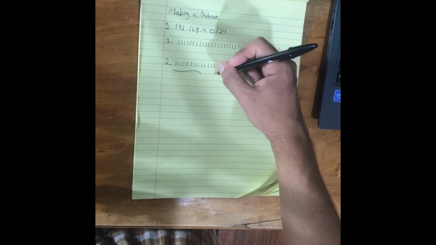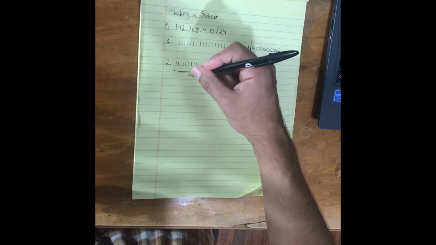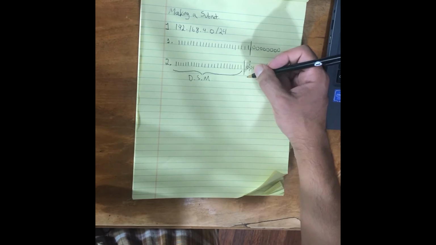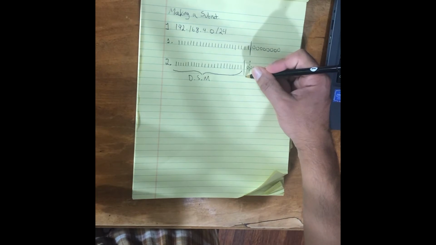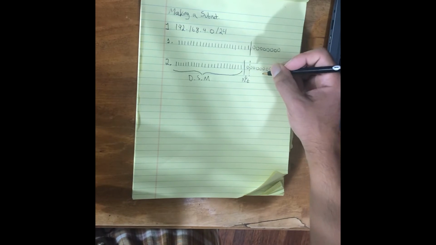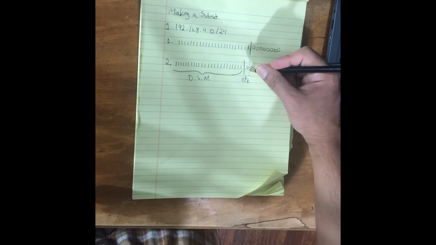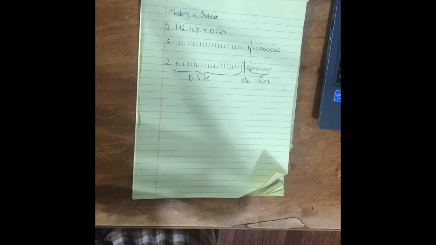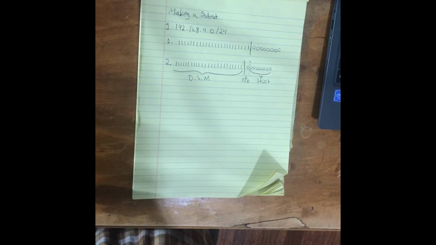This right here is gonna be the default subnet mask, this one right here is gonna be the network extension, and then this right here will be the host. Now we have a /25 subnet mask.